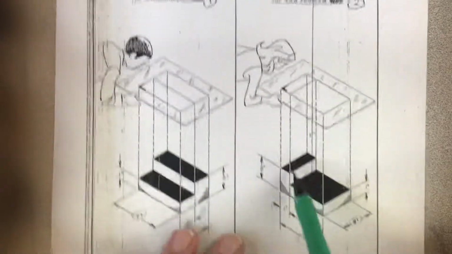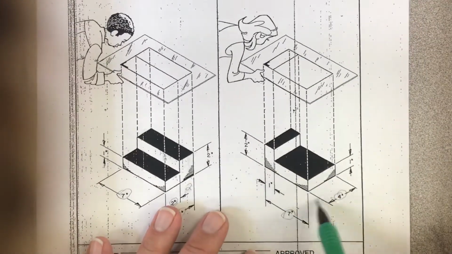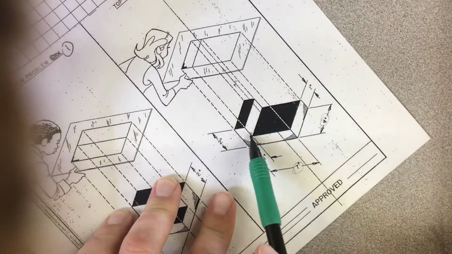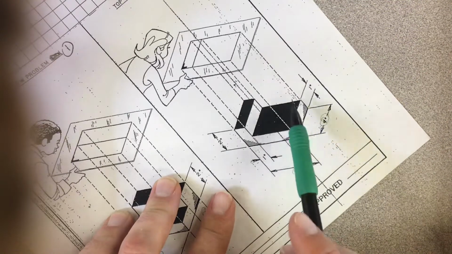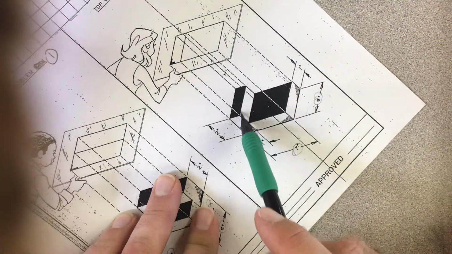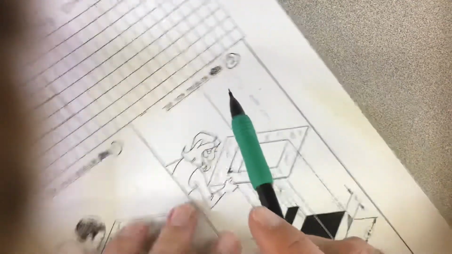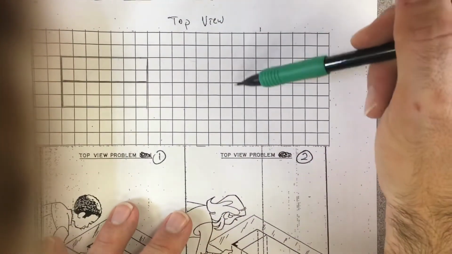So this one again is going to be a 7x4 rectangle, 7x4. Remember to turn it this way, so this edge is 7 and this edge is 4. And then our edge this time is going to be vertical instead of horizontal. So it would go up and down this way.